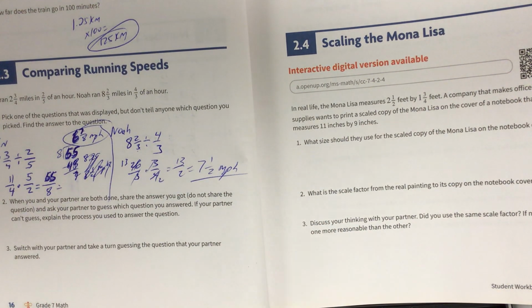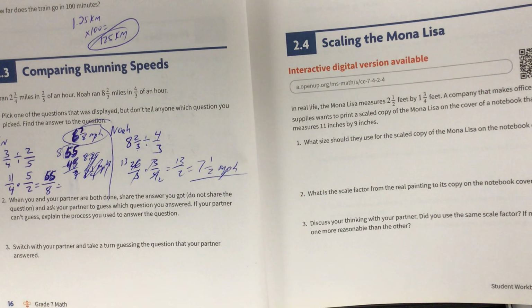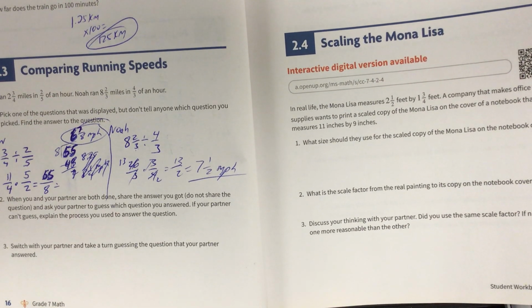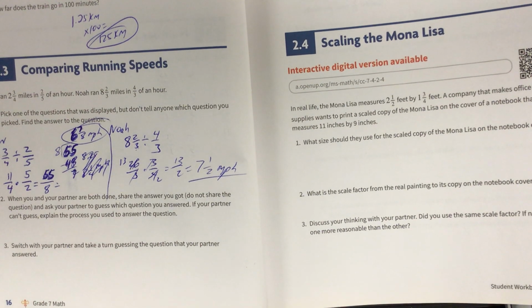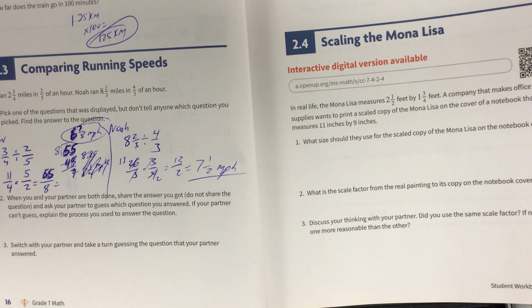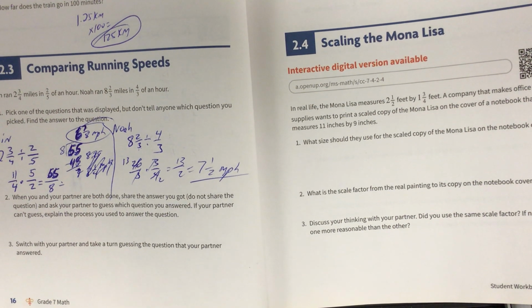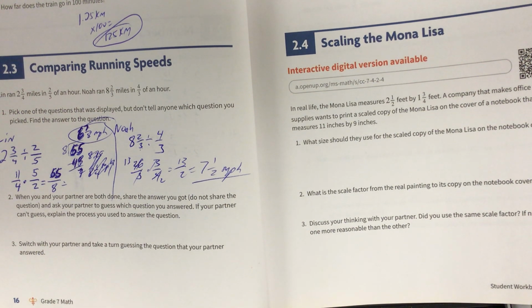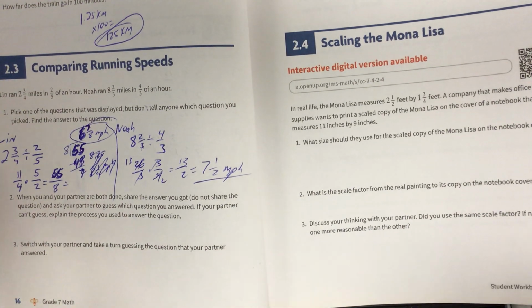If you didn't cross cancel, you just got to deal with bigger numbers. 78 divided by 12, same thing. 7.5. So you could have a question there of who's running faster. It's obvious in there. Noah. And he ran it a lot longer too. Hour and a half or hour and a third compared to 2/5. I think she just gave up and ran away.